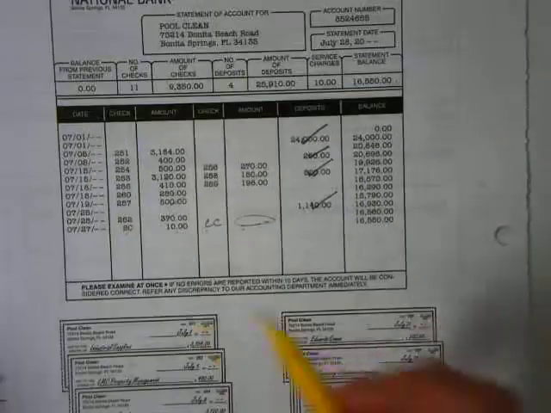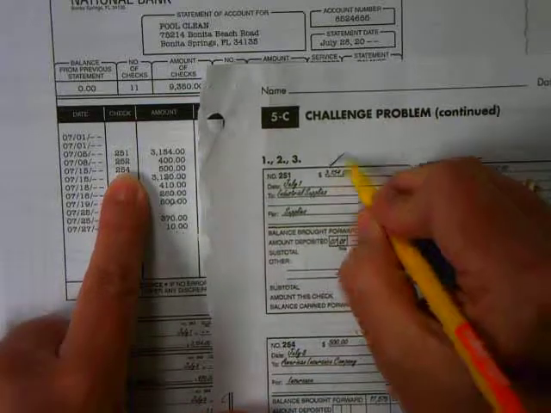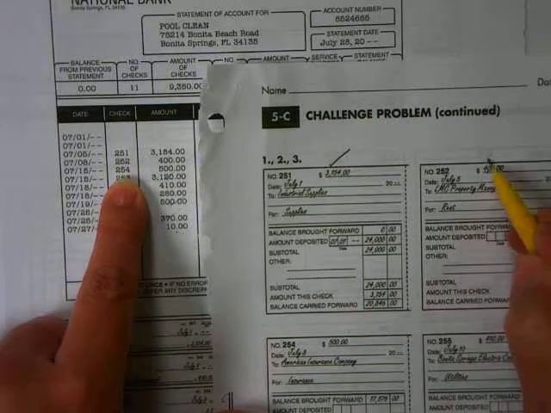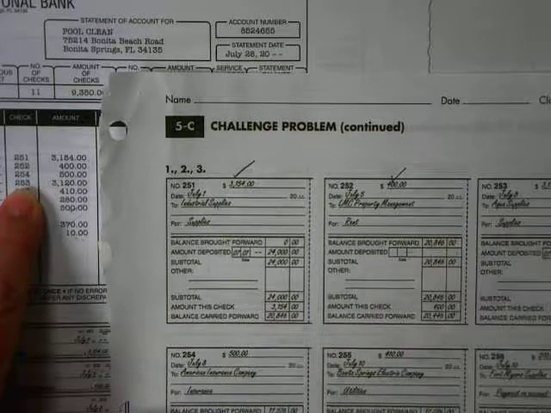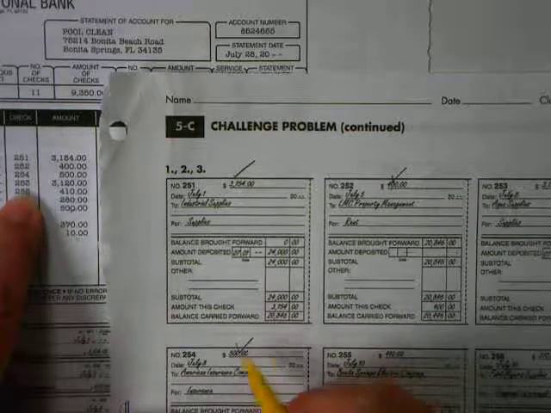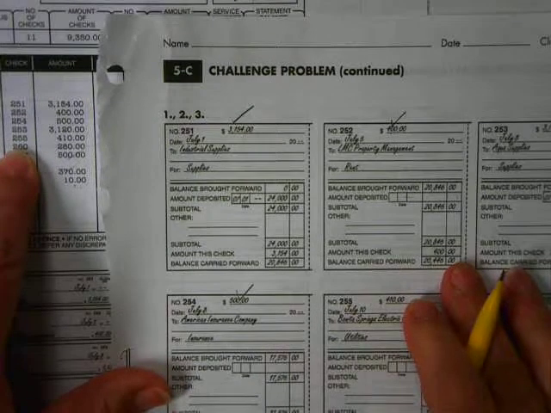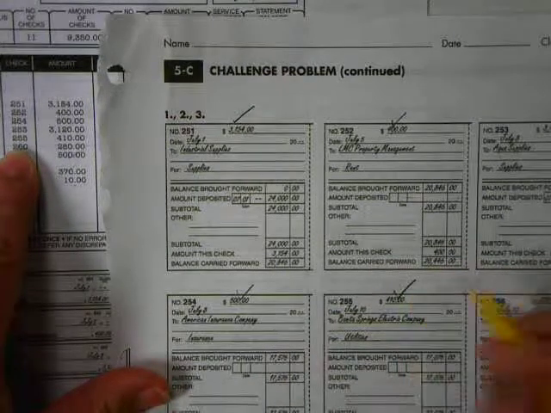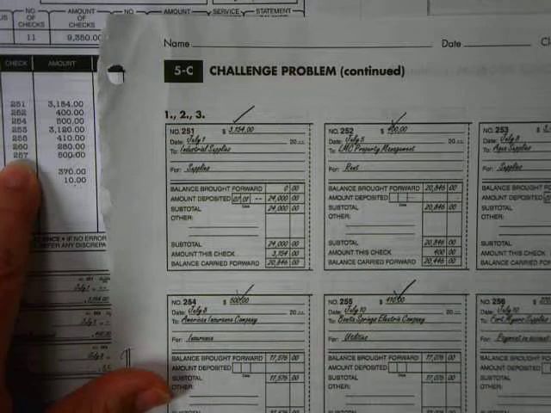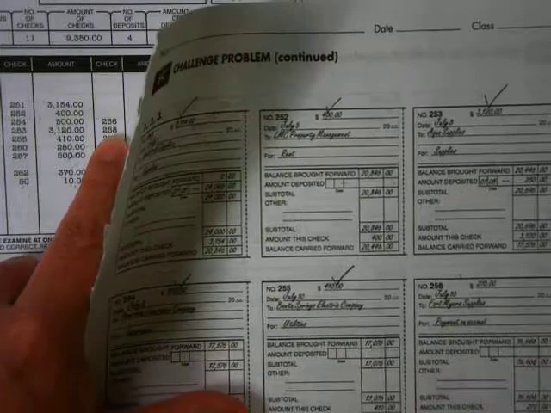So we just have to go through 251, that amount's good, 252 for that amount, 254 for 500, 253 for 3120, 255 for 410, 260. Well, actually, let's jump over here. 256. Okay, I'll check that one off.